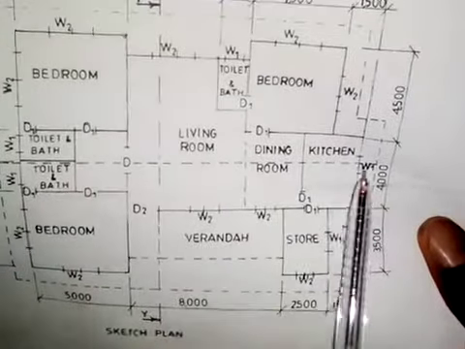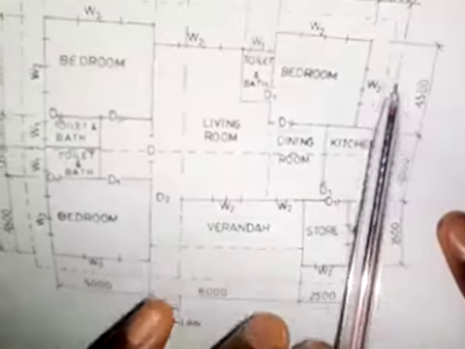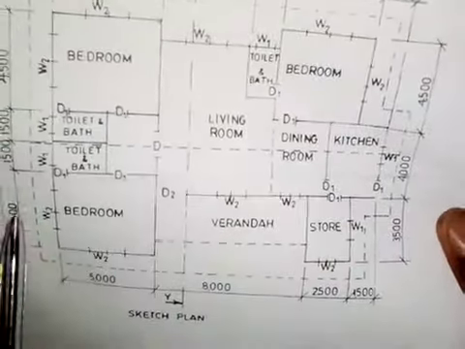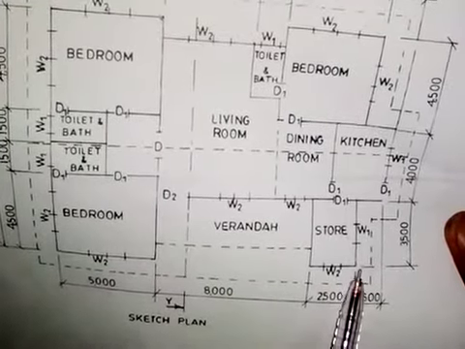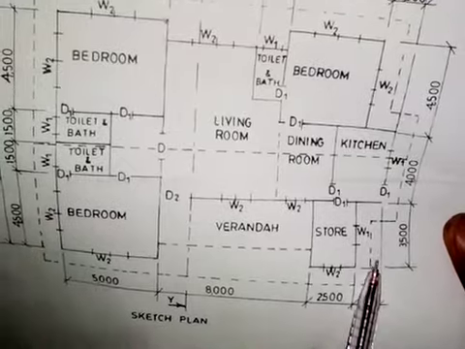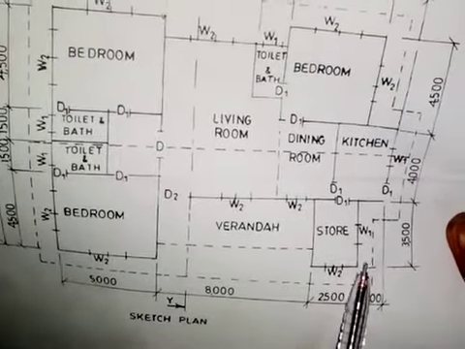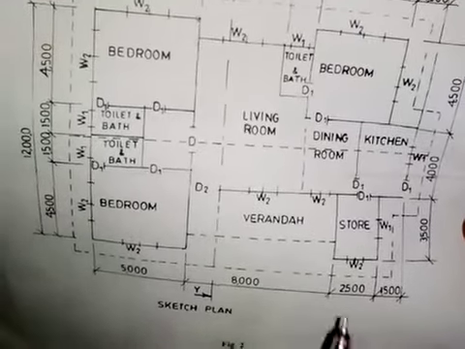Then the short dashes line around this plan is for the eave projection. Eave projection is the distance between the end of the roof, or the end of the ceiling, and the wall.